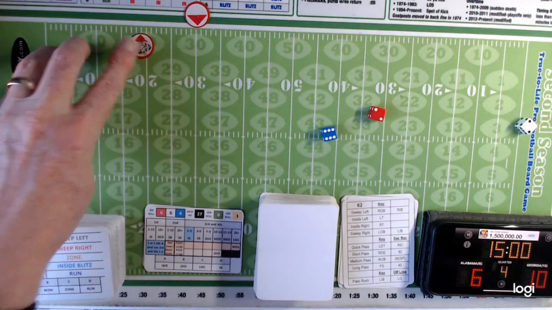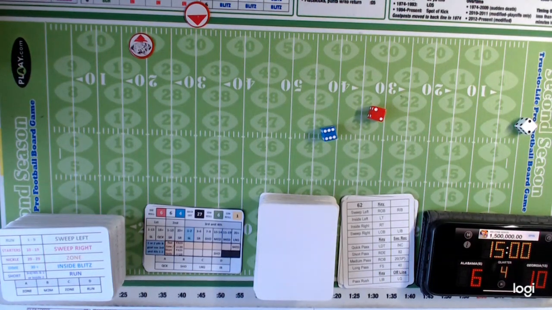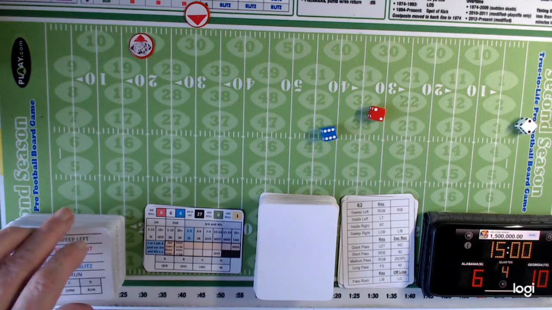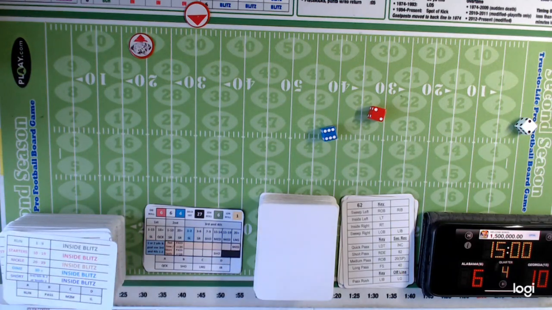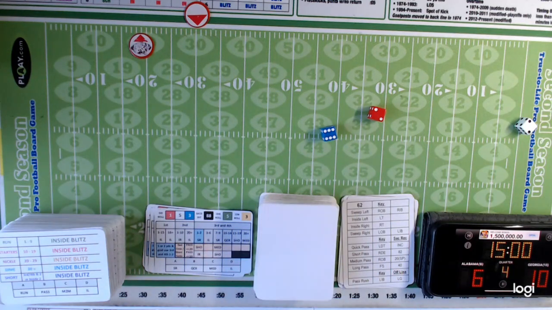And so we will go to 2nd and 11 from the 19 of Alabama. So 2nd and 11. They're going to go inside left. Sorry, they're not. Yes, they are. They're going to be inside left, and that is going to be an inside run by Mark Ingram.